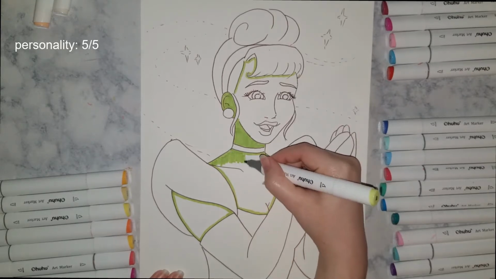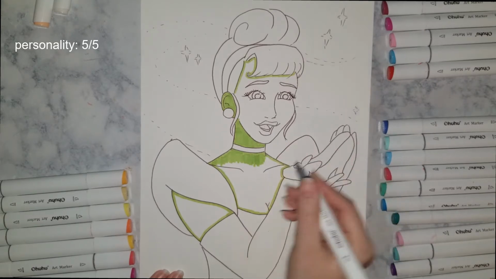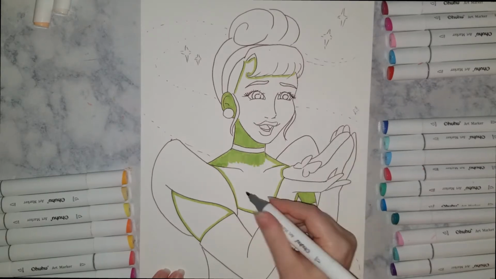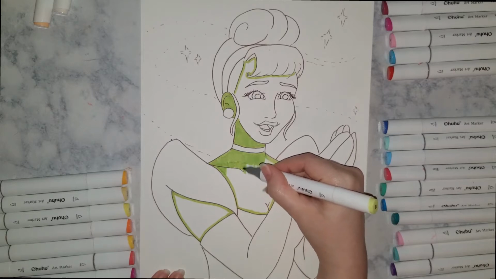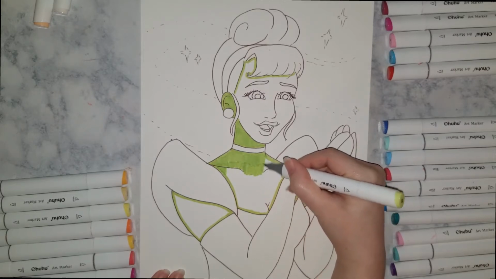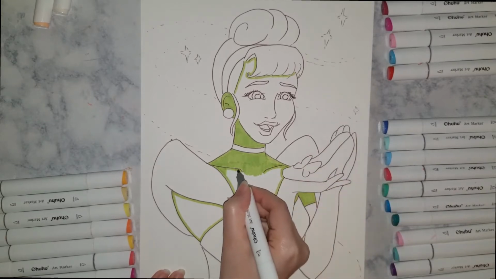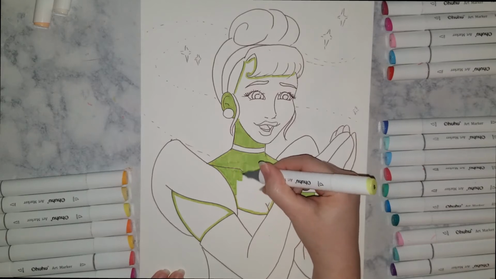Now, personality is not always like, is she the nicest princess? Is she the smartest princess? Or whatever. It's how well fleshed out is her personality and how well does that personality fit in with the Disney princess archetype. And does the way her personality is portrayed match up with how she is received by others in the movie. So that's why she gets a 5 out of 5.